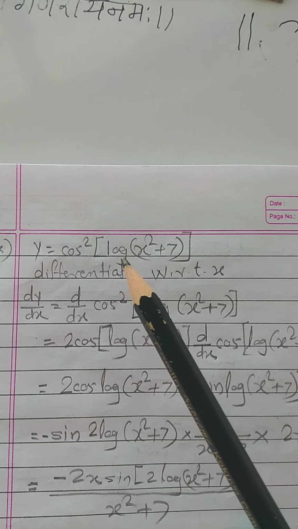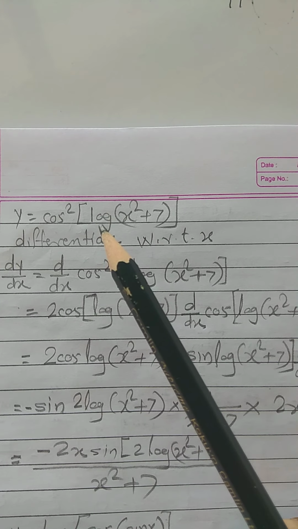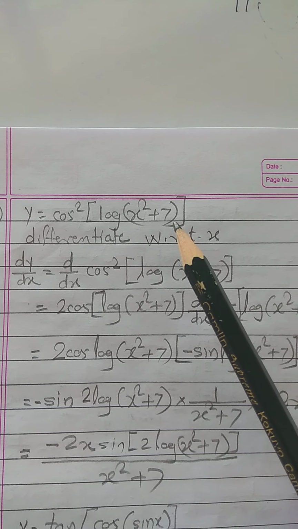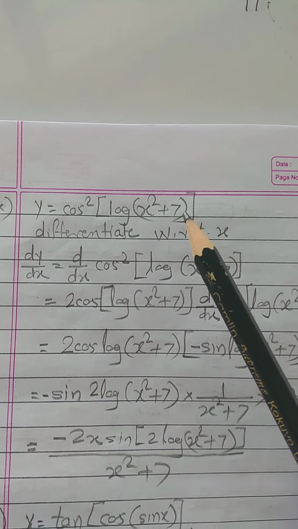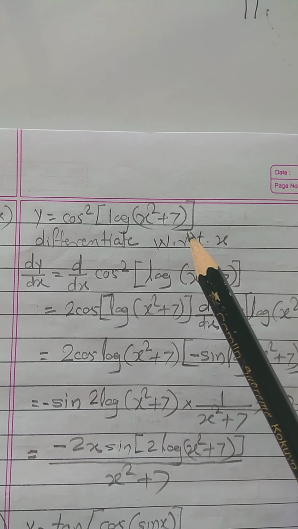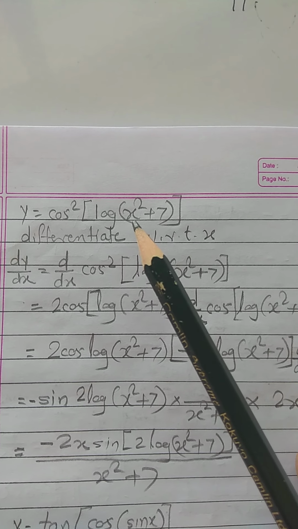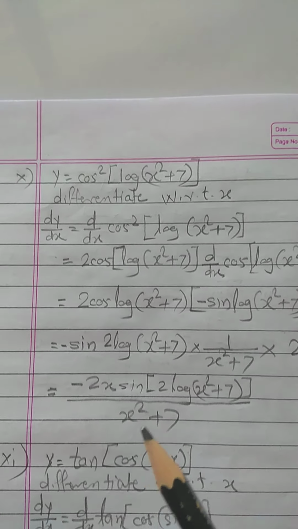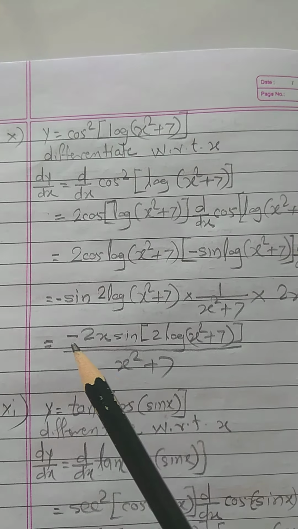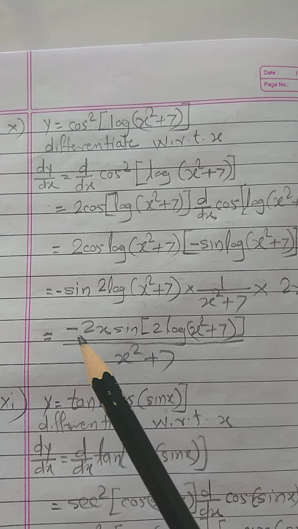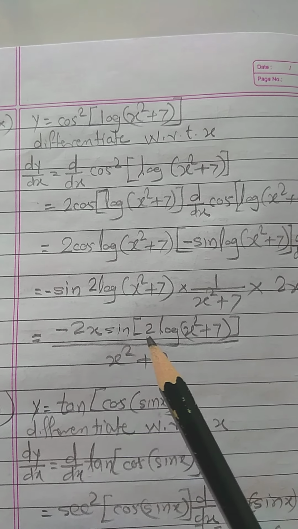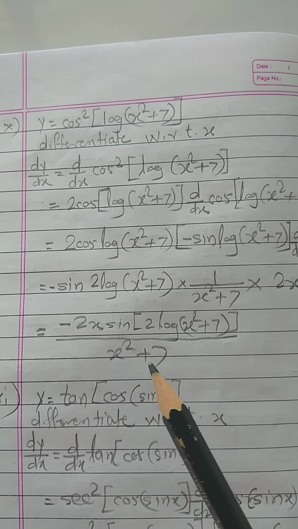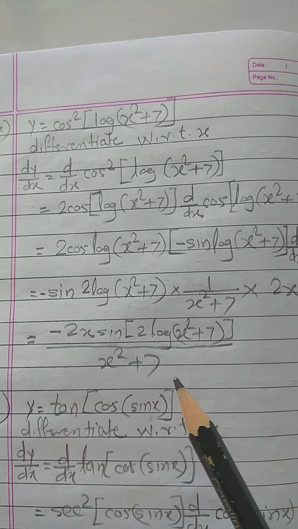Now, next step, we have to take the derivative of log. The derivative of log of x square plus 7 is 1 upon x square plus 7. Then after, we have to take the derivative of x square plus 7, which is 2x. So the final answer will be minus 2x sine in bracket 2 log of x square plus 7, upon x square plus 7. Okay.